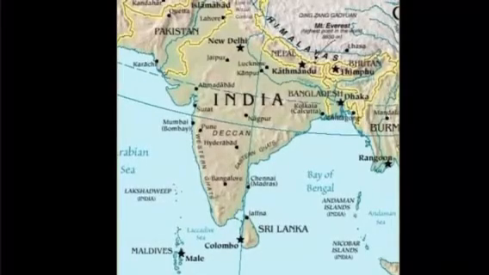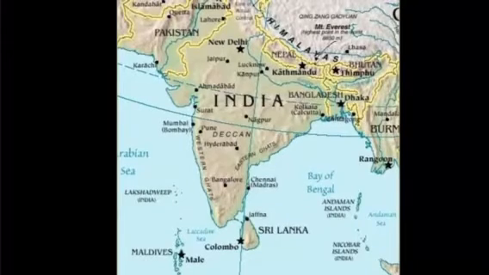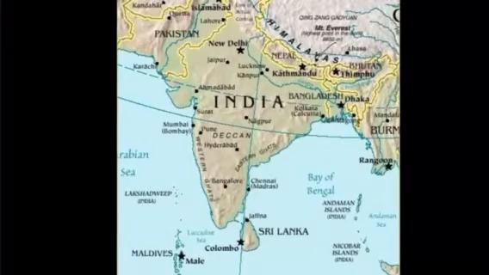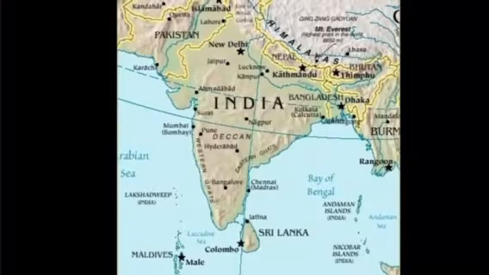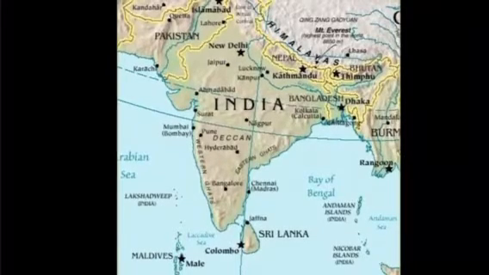The Indus River flows across the northwestern part of the subcontinent and to the east, the Ganges River flows across the northern part. Much of India has a tropical climate and monsoons.